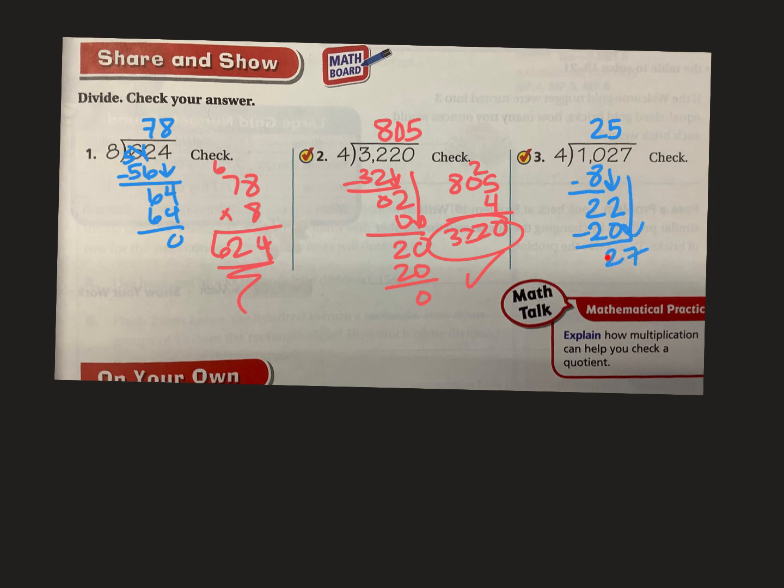4 times what number gets me close to 27 without going over? 4 times 6 is 24. I think that's it. 6 is as close as I can get. 24. I get 3 left over. And yes, this amount is smaller than that. So I end up with a remainder of 3.